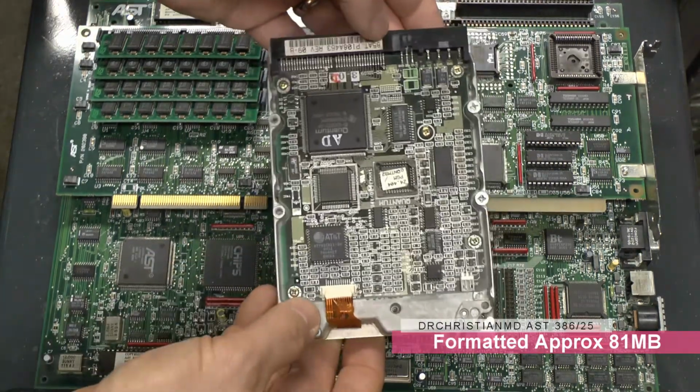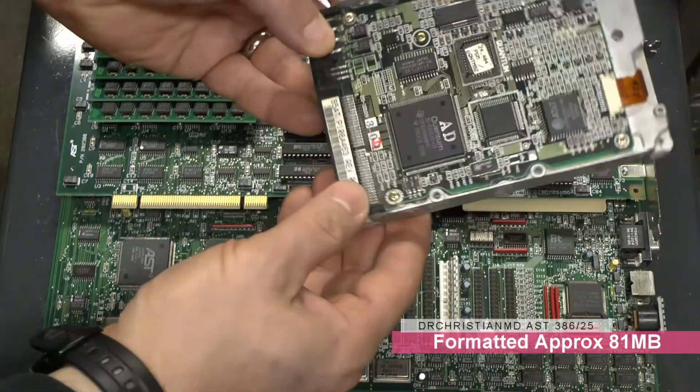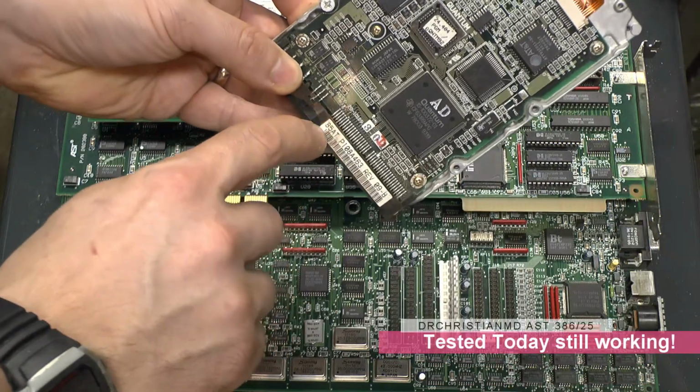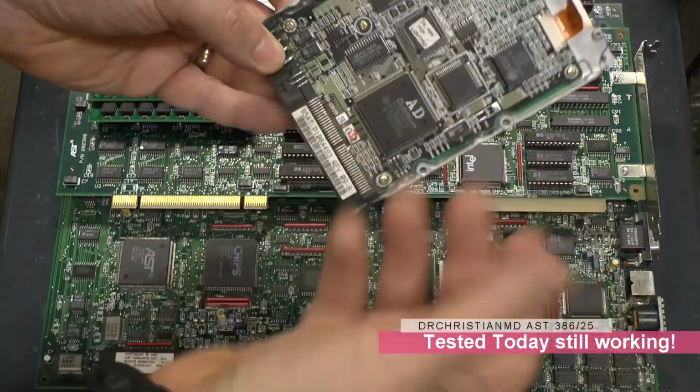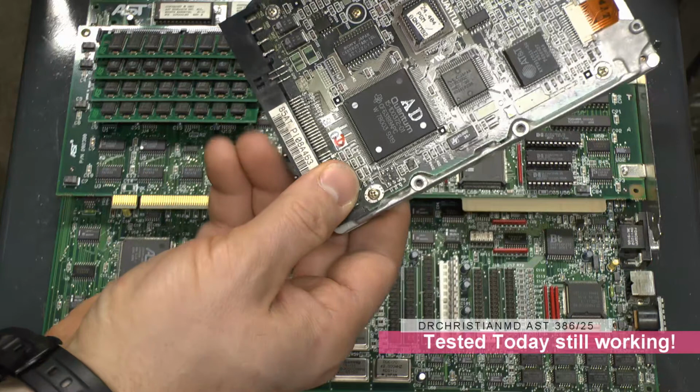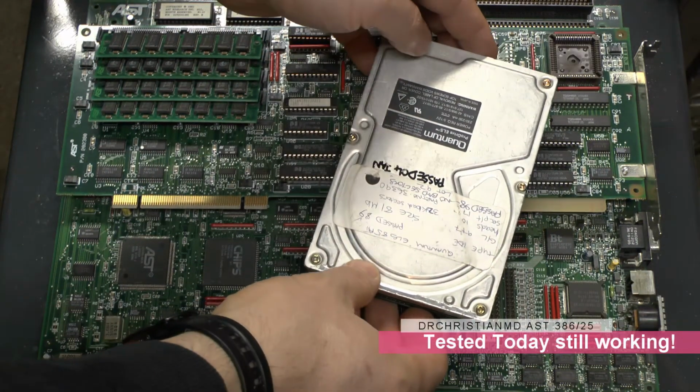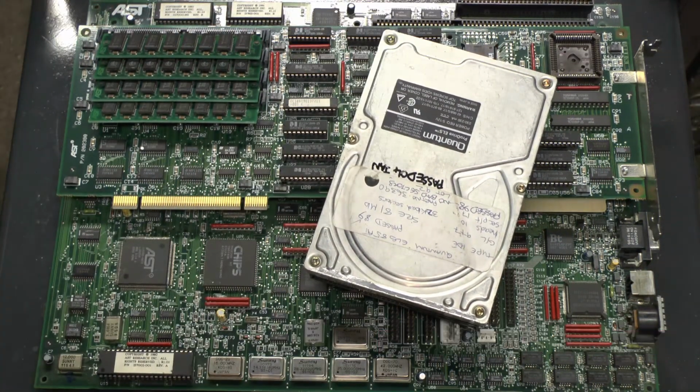We will actually see if this hard drive still turns on. 85 there, as you can see. That's the non-formatted, so when you format it, it's about 81 megabytes. The problem with this hard drive is that it's so small, once you install Windows and DOS on it, it was a fight to install other games.